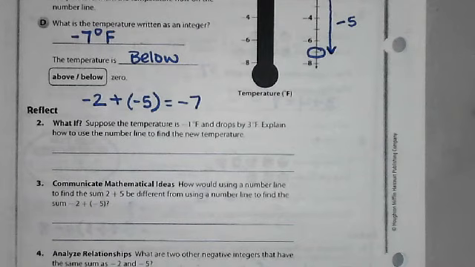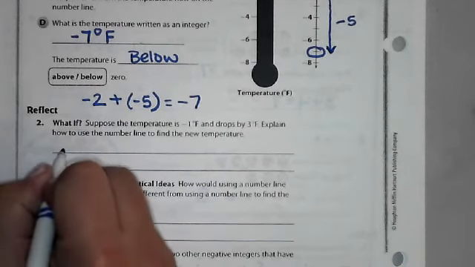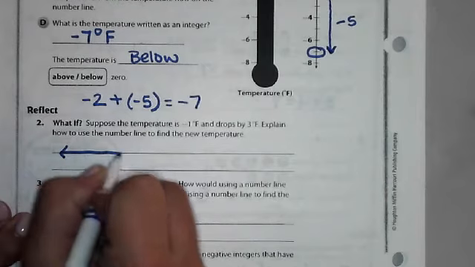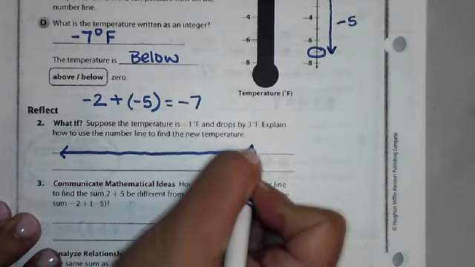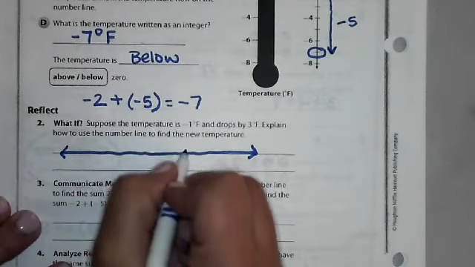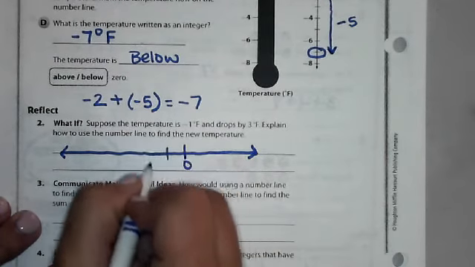So number 2, suppose the temperature is -1 degree and it drops by 3 degrees. Instead of having you explain it in words, we're just going to draw the number line for that. So use the top line here to draw your number line.